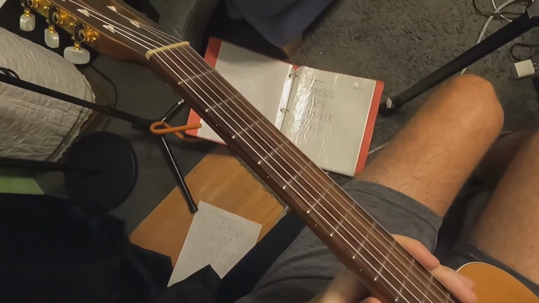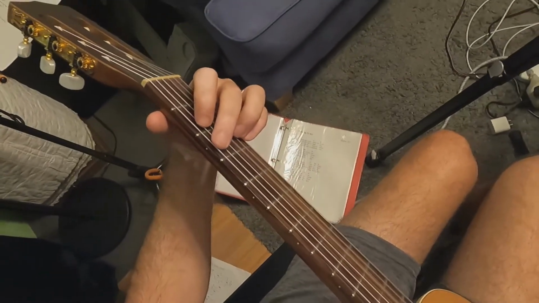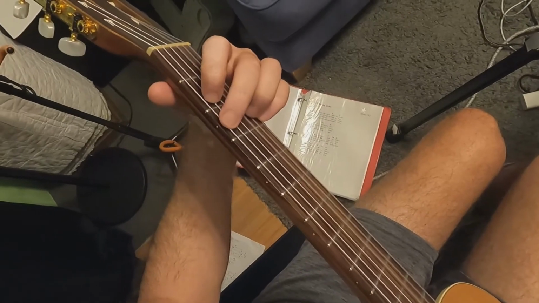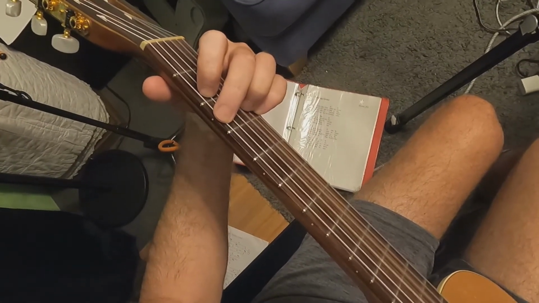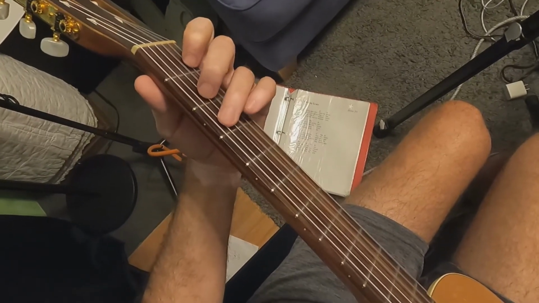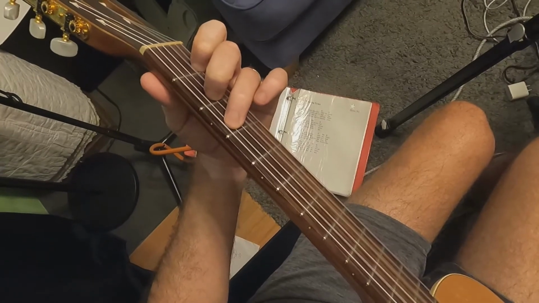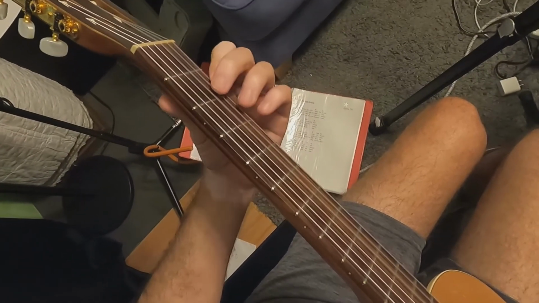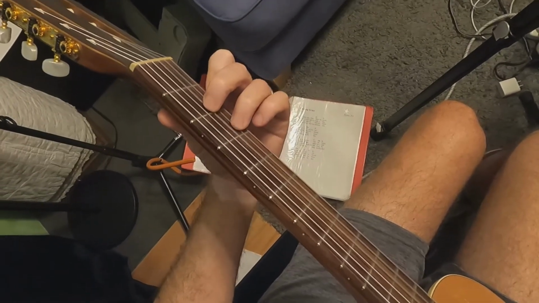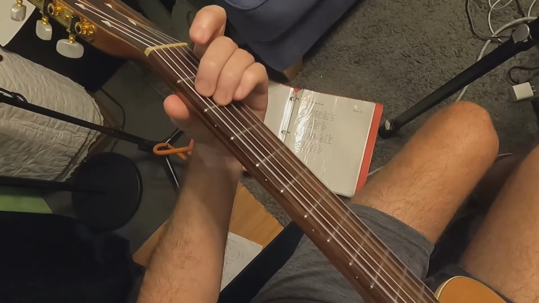All right, so let's play the chords for the key of G. Our number 1 chord is G, which you also learned for the key of C. Then we have C, which is our 4th chord, right? And you learned that for the key of C. And then D, which is our 5th chord. And then E minor, which is our 6th chord.